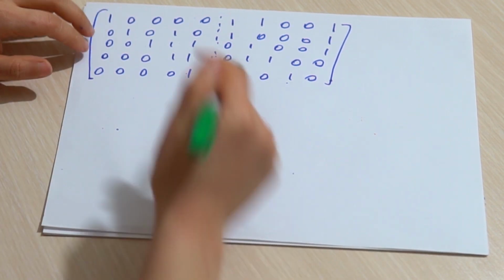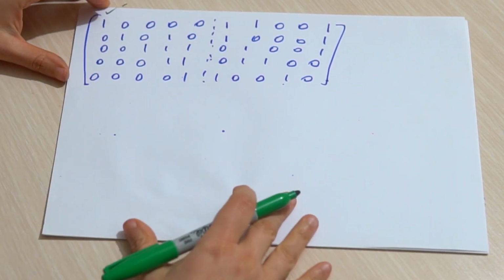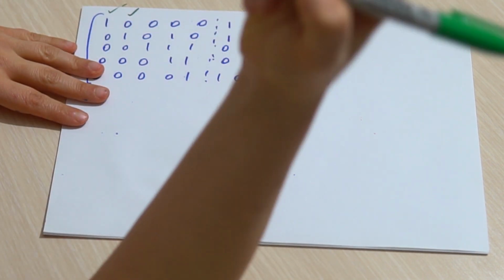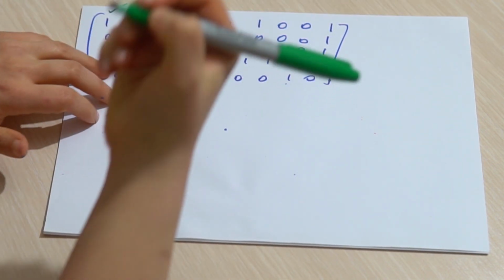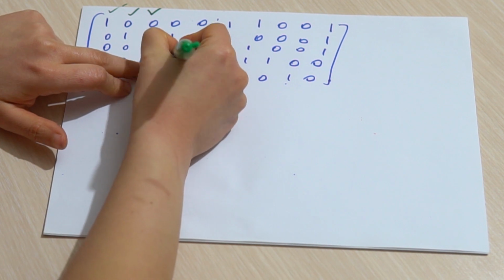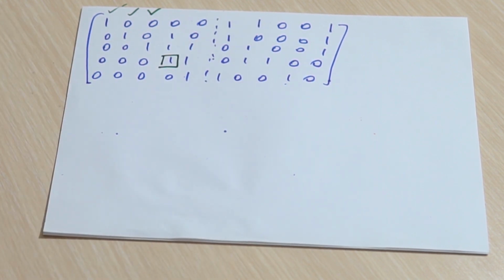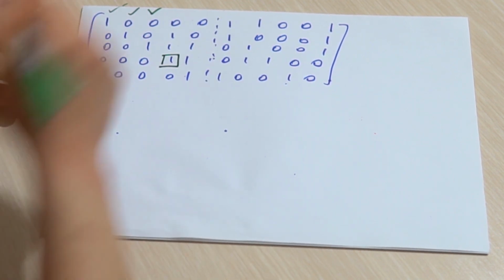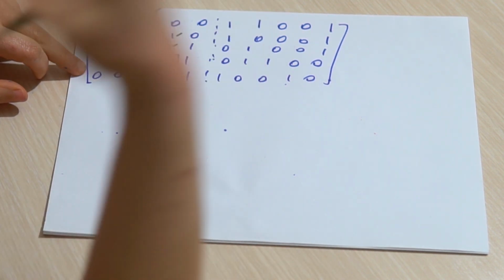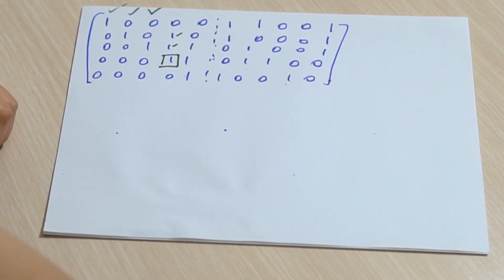Now this column is okay. This column is okay. Let's look at here. This is the leading entry at row 4, right? It's the fourth column. But there is 1 and 1 here. So we need to get rid of this 1 and 1.